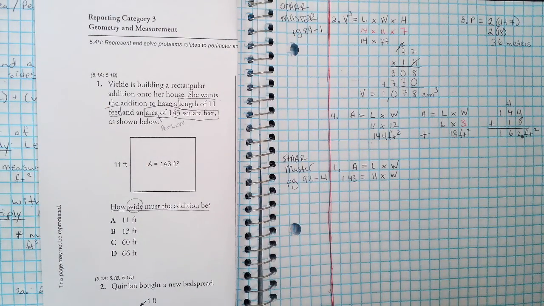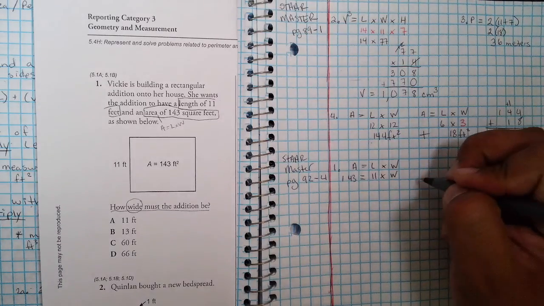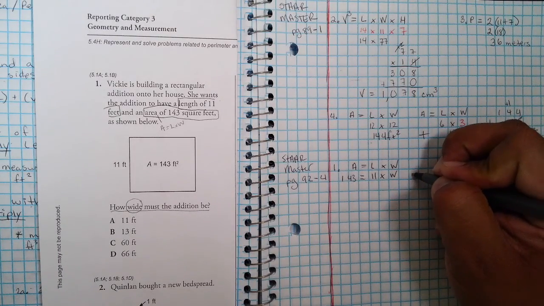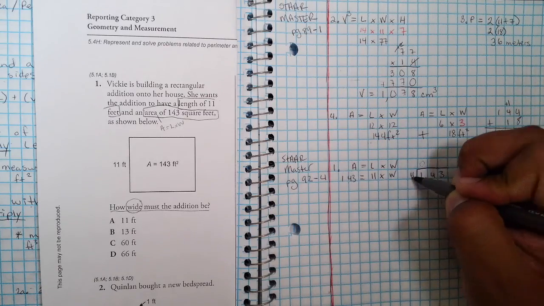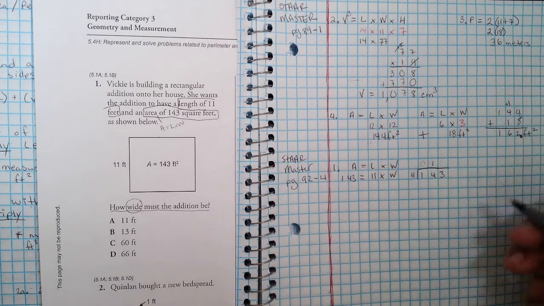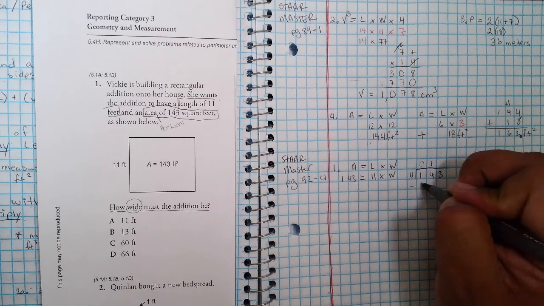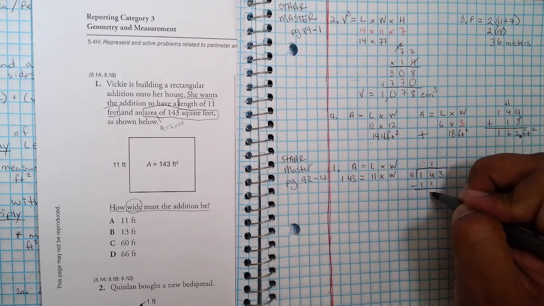All right, so I remember I could do this several different ways. I can do 11 times something gives me 143, and I could go through my multiplication facts. Probably have to go a little bit bigger than that. If I don't know that, I can also divide. I can divide 11 into 143. So let's try that here on the side just to review that. So I put 11 divided by 143. 11 cannot go into 1. 11 can go into 14 one time. So minus 11 gives me a 3.